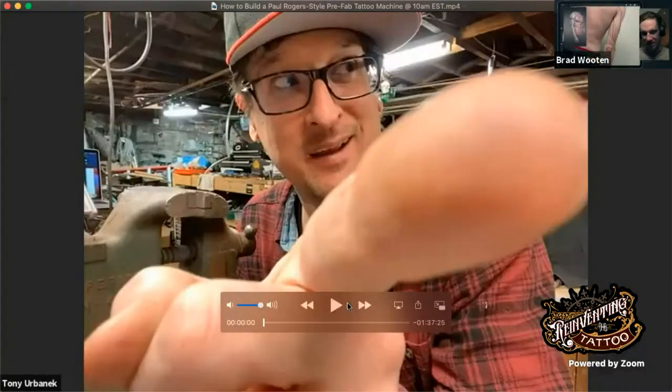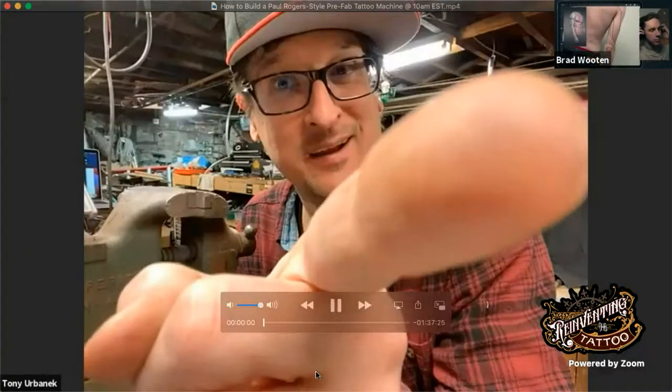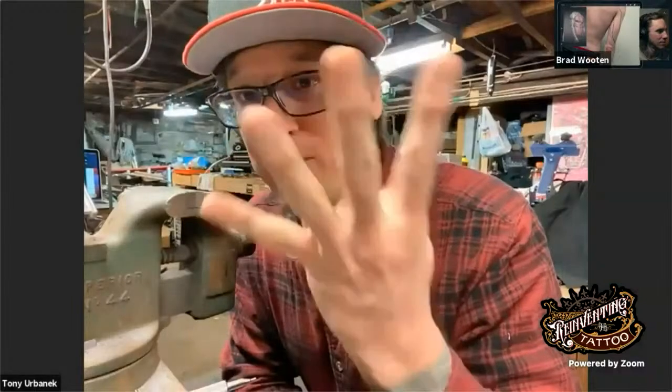Hey, everybody. Welcome to number 4 of our Paul Rogers style tattoo machine build. Today, we're going to be covering a little bit of different geometry, going over the jigs, going over the assembly again.